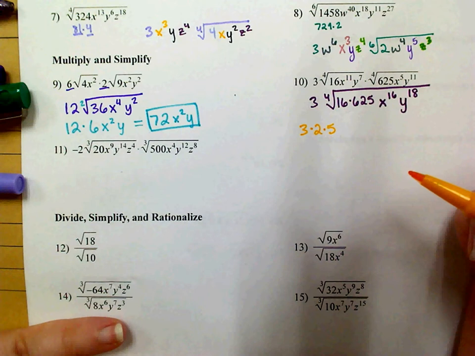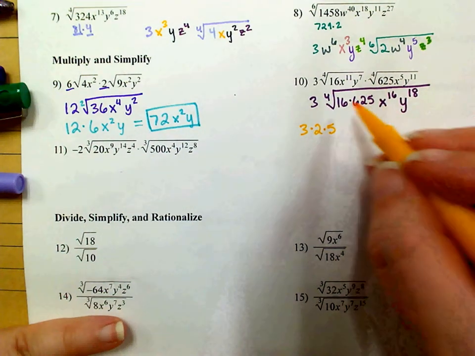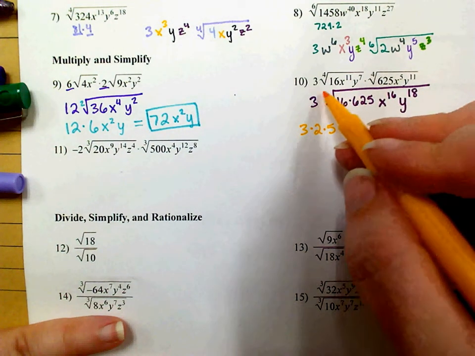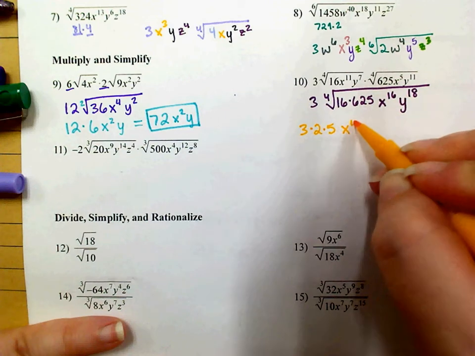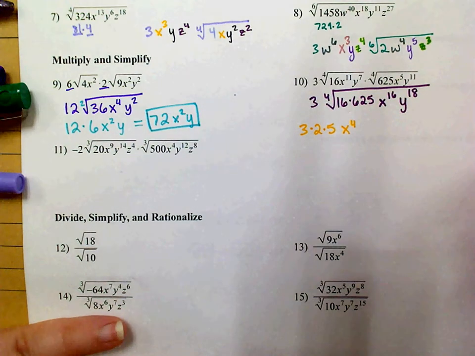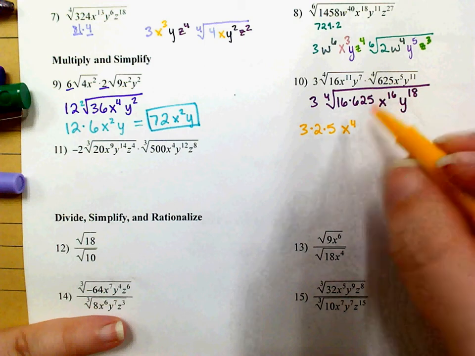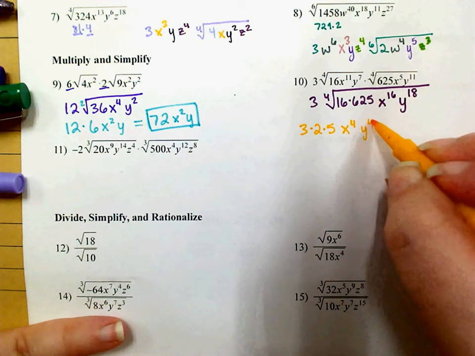And then I got to deal with the variables. 4 goes into 16 4 times evenly, and 4 goes into 18 4 times as well, but that's 16, so that leaves me with 2 left over.